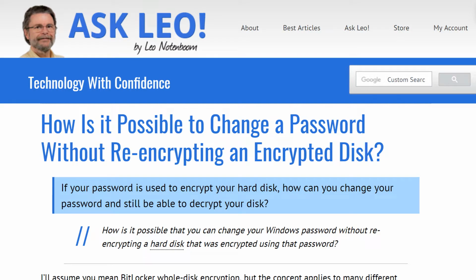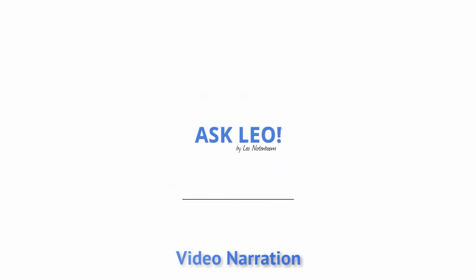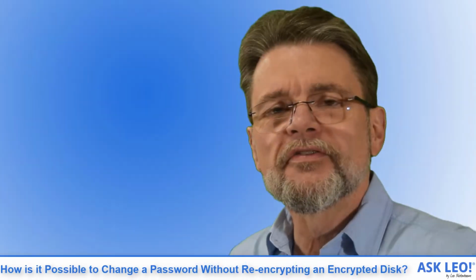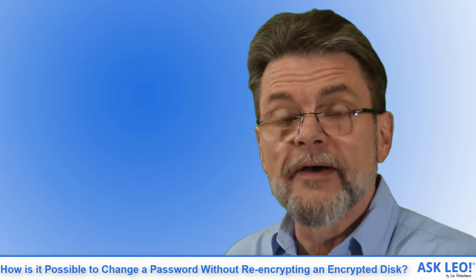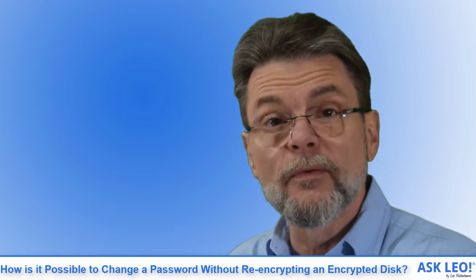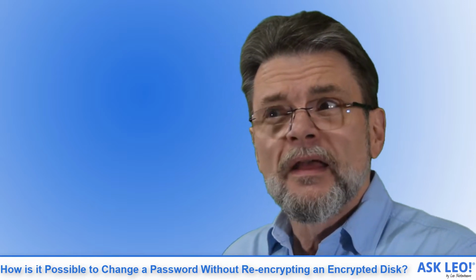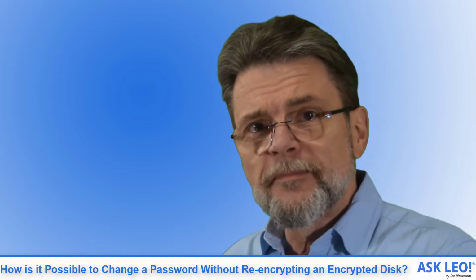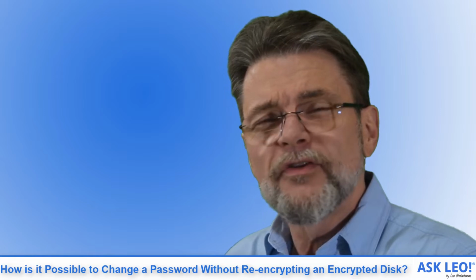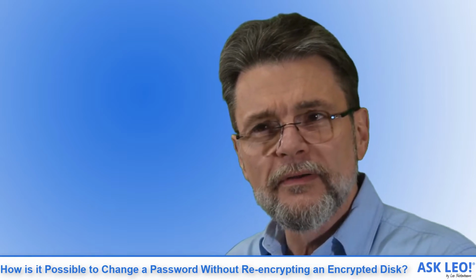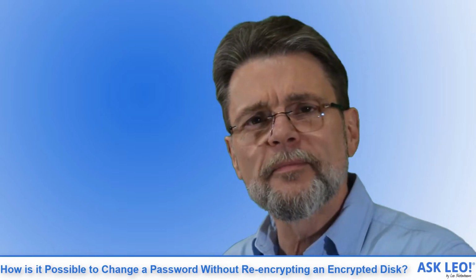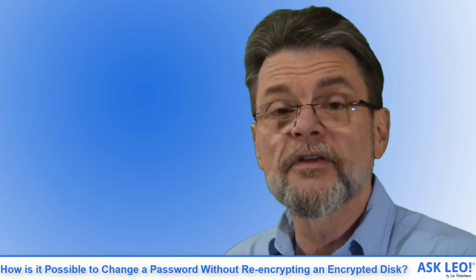How is it possible to change a password without re-encrypting an encrypted disk? This is one of those things that probably a lot of people don't think about because they never really have to deal with it. But if you think about it a little bit more deeply, when you encrypt a hard disk, you're encrypting it with a password. If you change your login password, why don't you have to re-encrypt that whole disk? Well, there's actually a fairly simple reason.